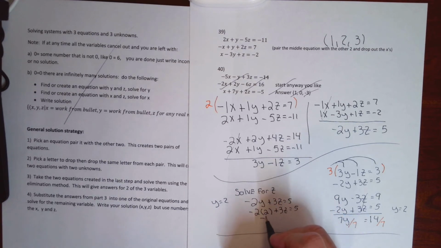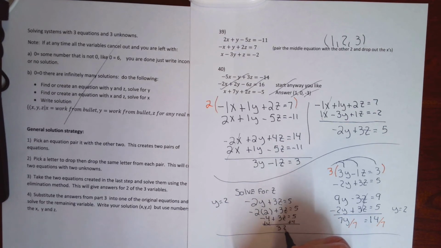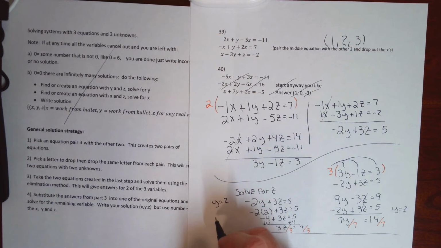That's going to give me negative 4 plus 3z equals 5. I'm going to add 4 and add 4. That's going to give me 3z equals 9. And then divide by 3, divide by 3. That's going to give me z equal to 3.